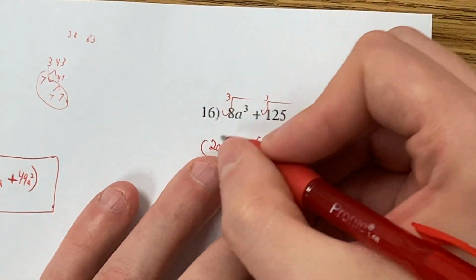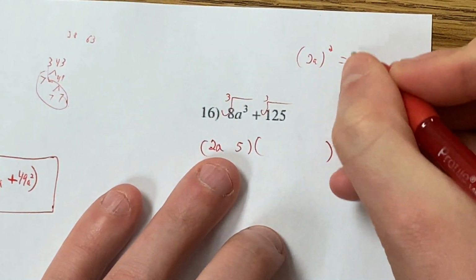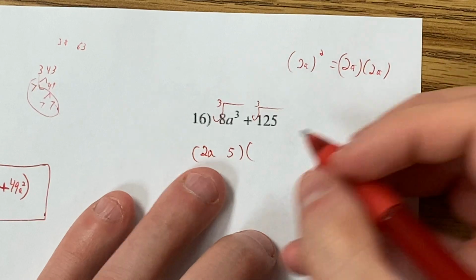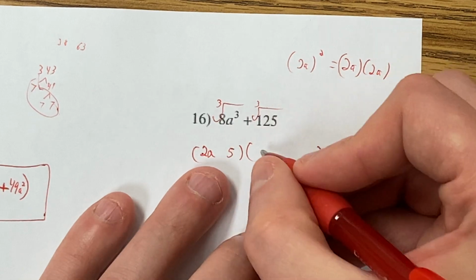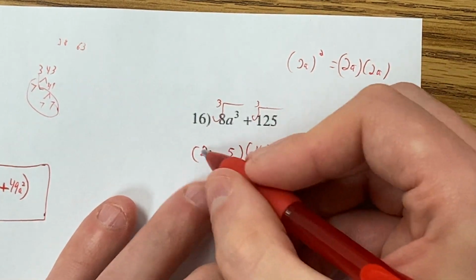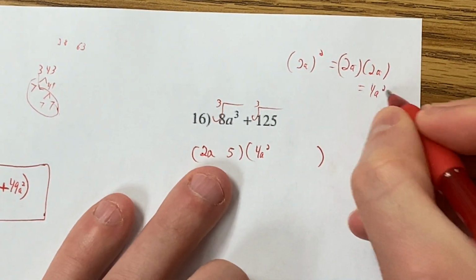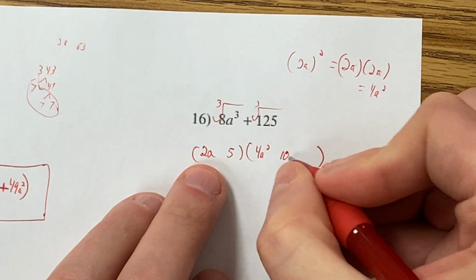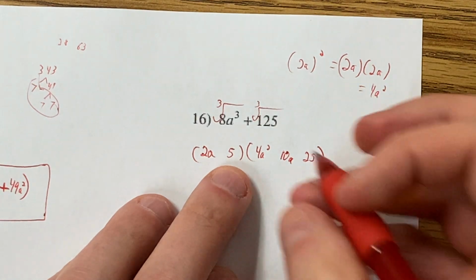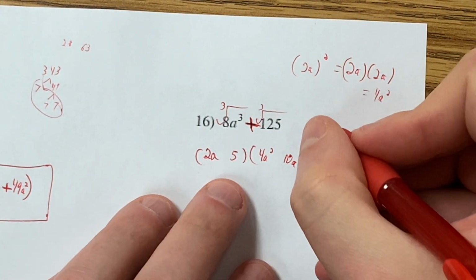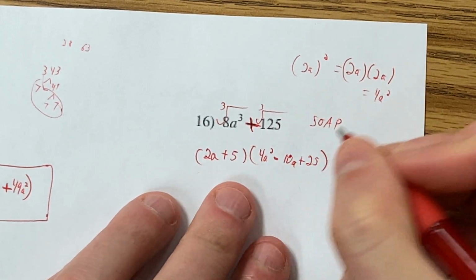2a squared. Remember that 2a squared is the same thing as 2a times 2a. I'm saying this to make sure that you are squaring the 2 and you are squaring the a. So 2a squared is going to be 4a squared. You have to square both of them. 2a times 2a. Then 2a times 5 is 10a. And 5 squared is 25. This was a plus, so we'll do SOAP. Same, opposite, always plus.